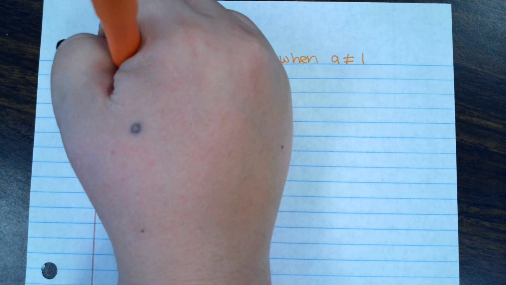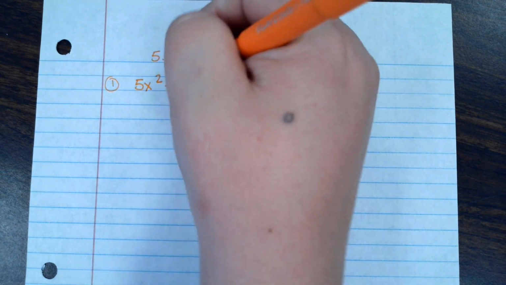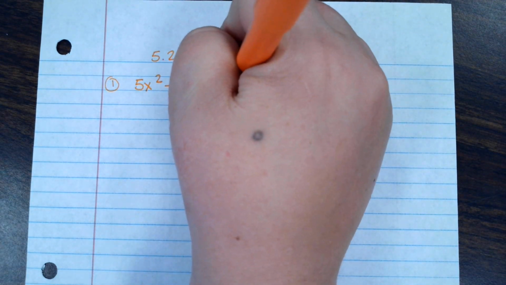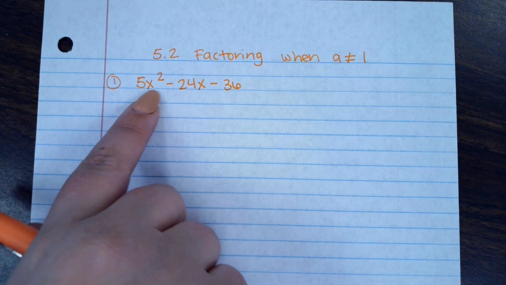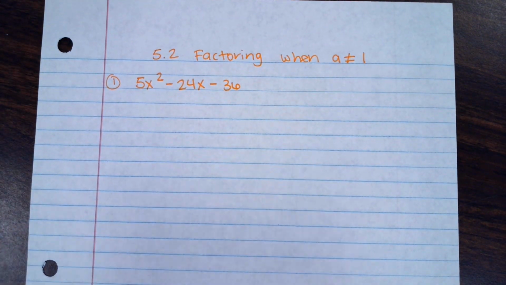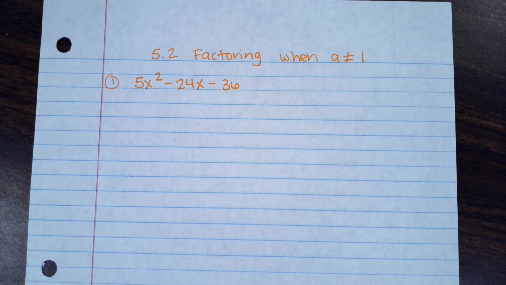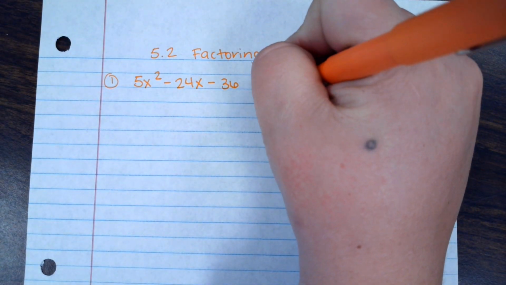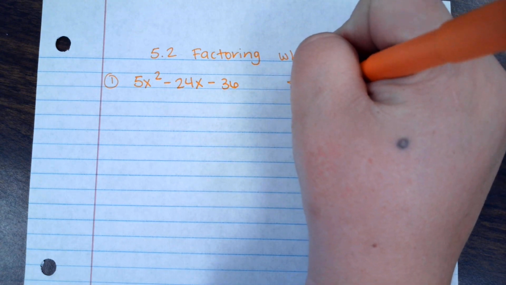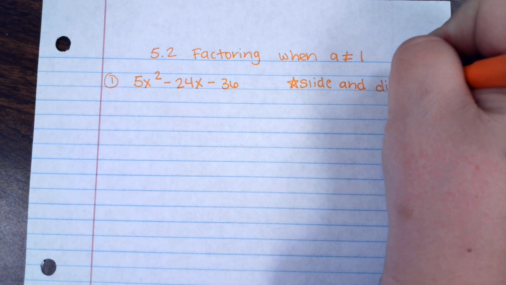We've got 5x squared minus 24x minus 36. So the first thing that we do is we look for a GCF, right? Maybe we can factor out this 5 and then we'll be able to factor like we know how. Well, you can't divide 24 or 36 by 5, so it looks like we can't factor out a GCF. So what we are going to do is called the slide and divide method.